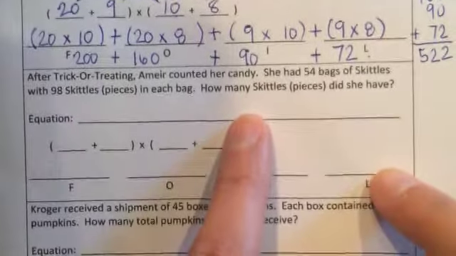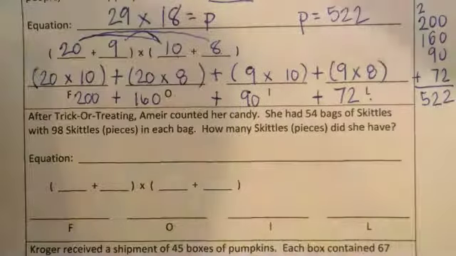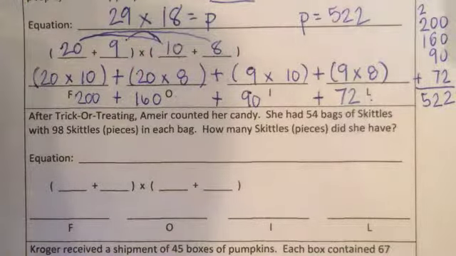Okay, so now let's read this together, and I want you to try part of this by yourself. So first it says, after trick-or-treating, Amir counted her candy. She had 54 bags of Skittles with 98 Skittles, like the little pieces, in each one of those bags. How many Skittles, as in the little pieces, did she have?